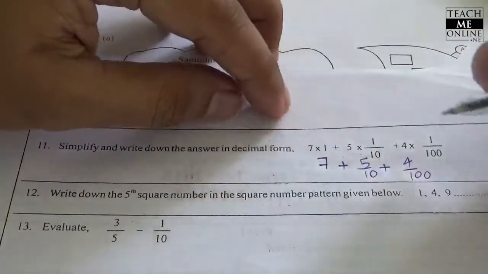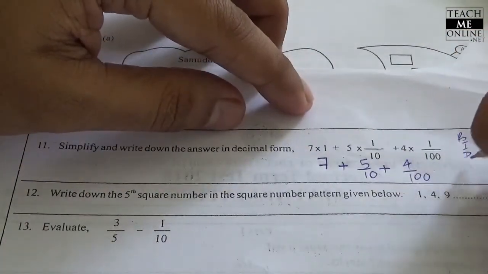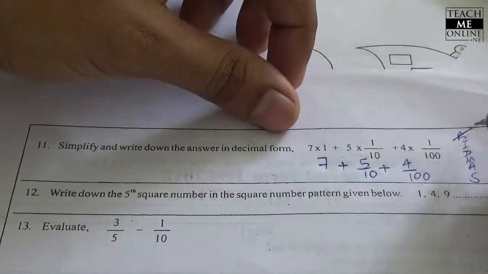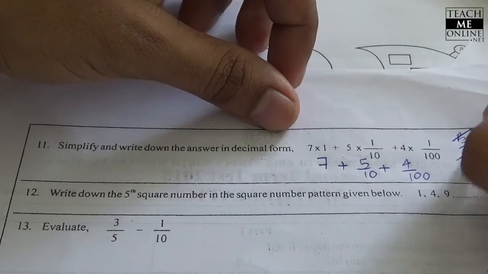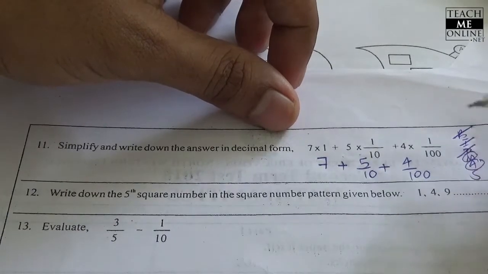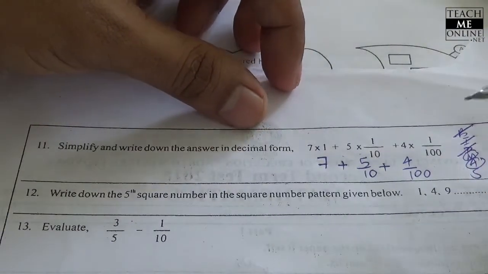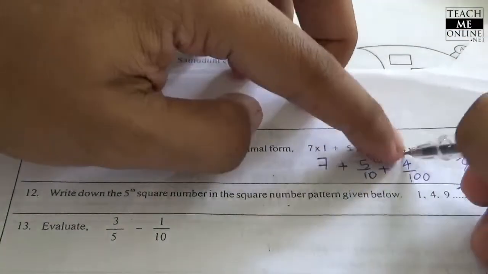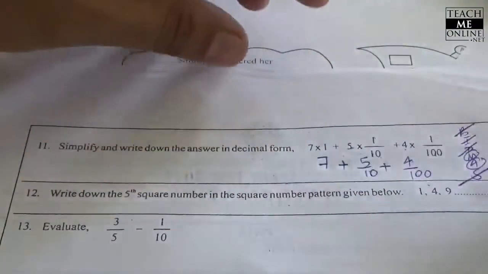Here actually we have to use BIDMAS. BIDMAS is the order of operations. So we don't have brackets, indices, division. We have multiplication and addition. So first we have to do the multiplication part first. No subtraction. So that's why I did 5 times 1 upon 10, 5 upon 10, 4 times 1 upon 100, 4 upon 100. Now we have to add.